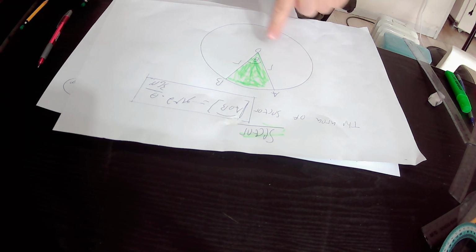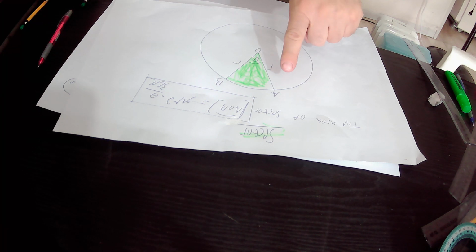This sector AOB consists of two radii of this circle and the arc between those two radii. AO is the first radius, BO is the second radius of the circle, and here AB is the arc between those two radii.